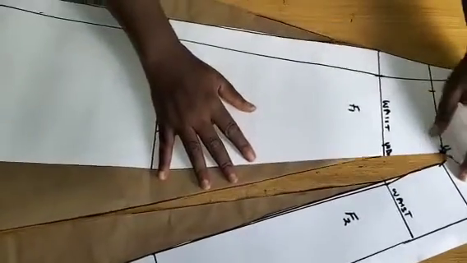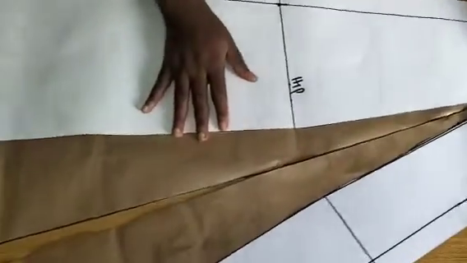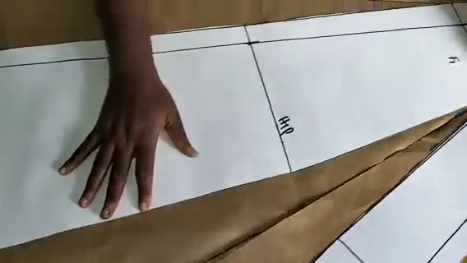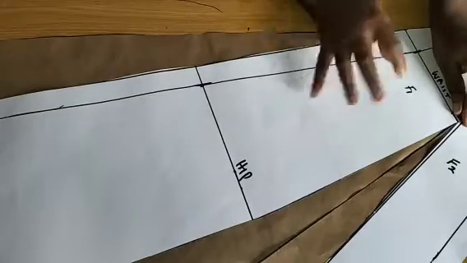That's after adding your seam allowances. Can you see the flare right here? So that is the flare for you. By the time you wear it, you have the flare. If you want to attach a pocket, just step down 2 inches here and create your pocket right here, as you can see right there.